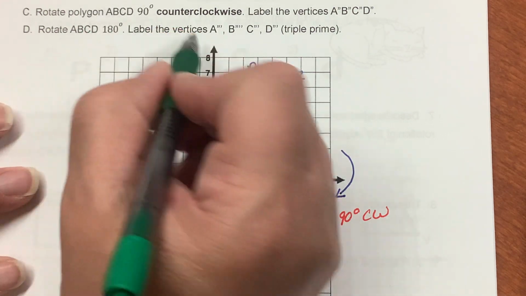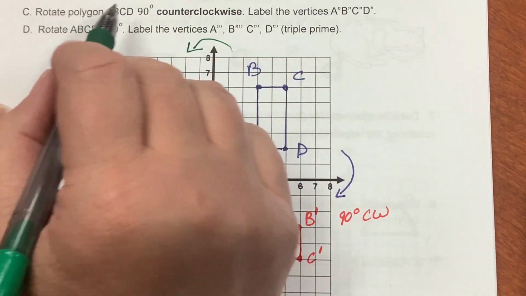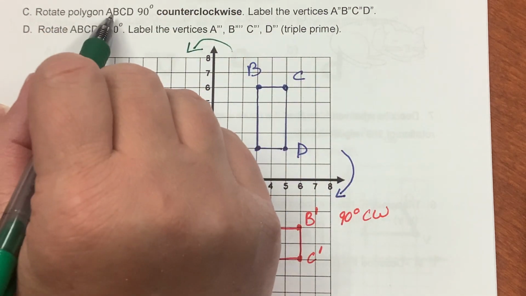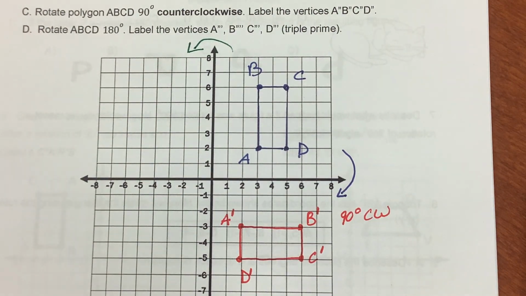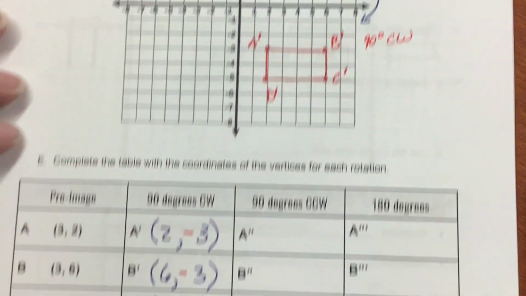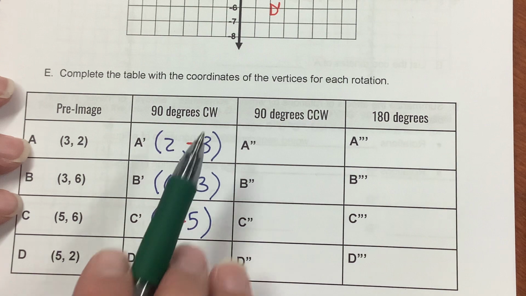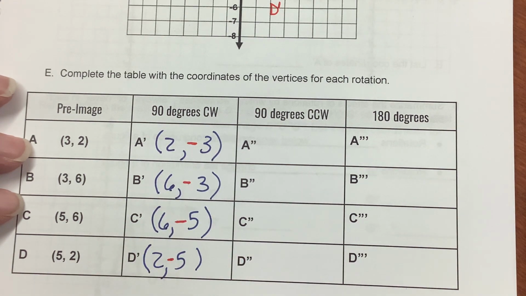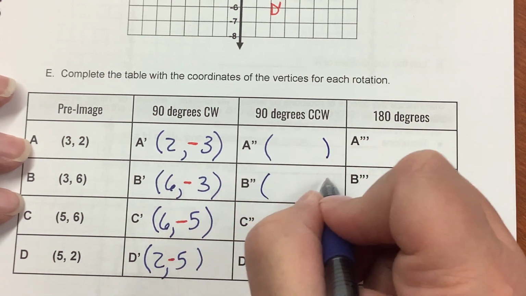You have to look to see if there's any primes or no primes, but we're going back to the original, and now what do we do for that one? We're going to switch them, and we're going to negate the first coordinate. So it's going to look like this, only instead of the second one being negated, the first one is going to be negated. So still switched.